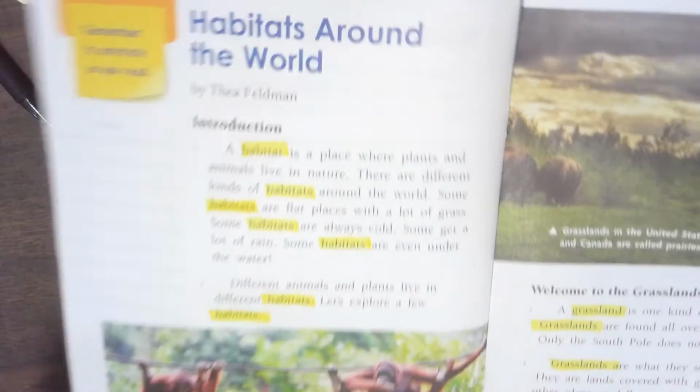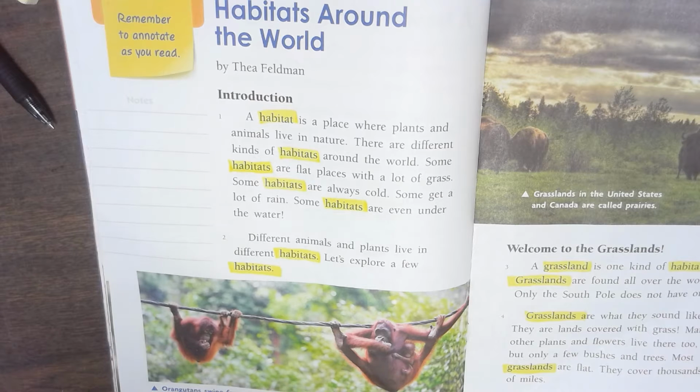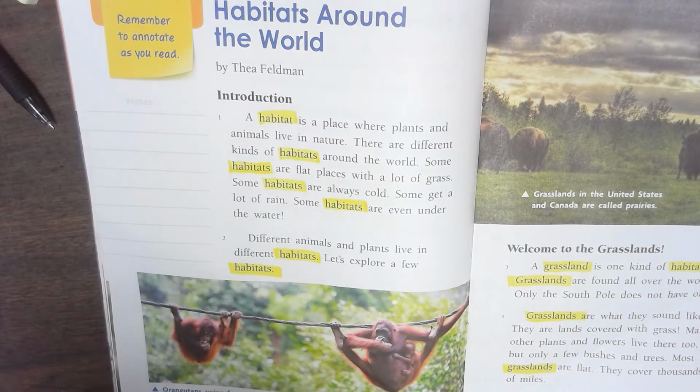So I'm going to pull out my booklet. I've also included PDFs of the pages of our book if you don't have your booklet at home. We've already highlighted our vocabulary words, so we are now just going to look for the key details. Let's read the introduction.